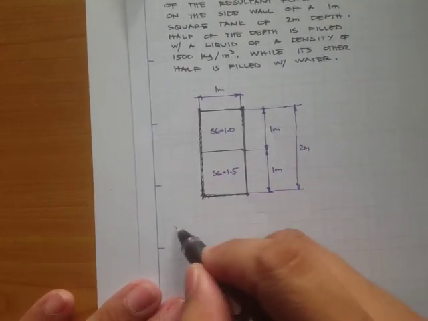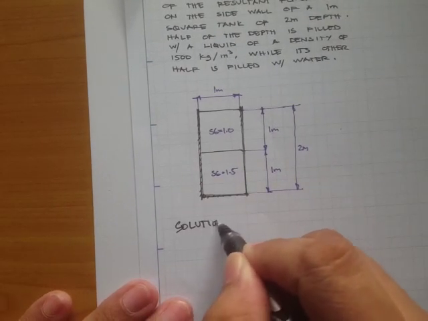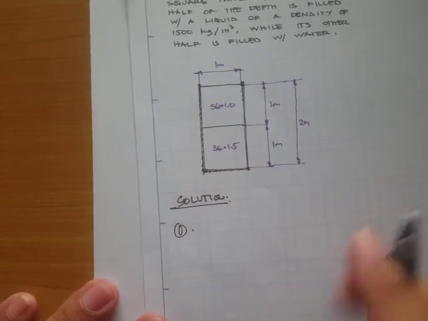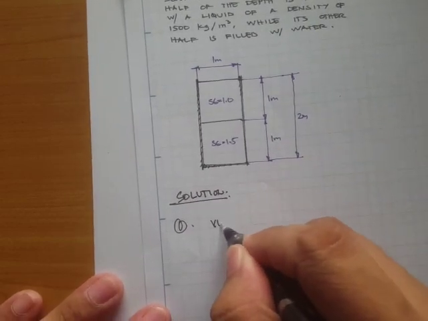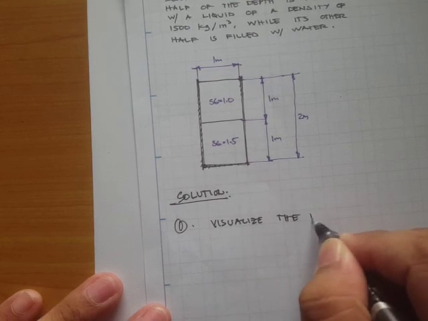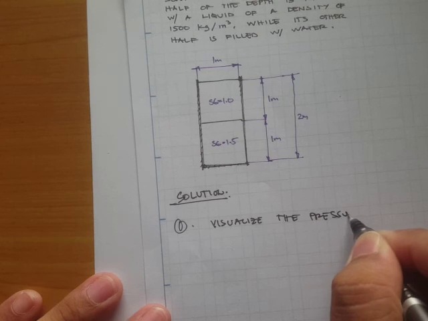Okay, so for the solution, the first thing that we need to do is to visualize the pressure profile.